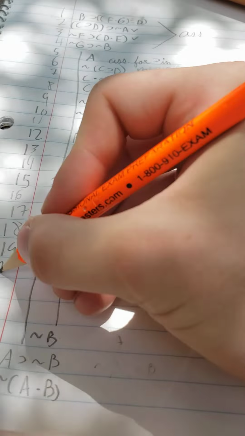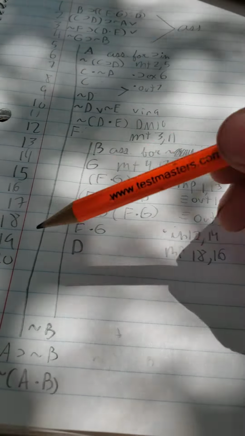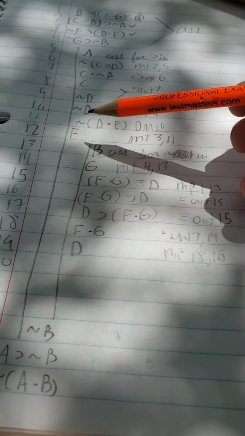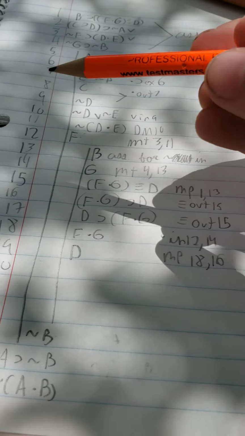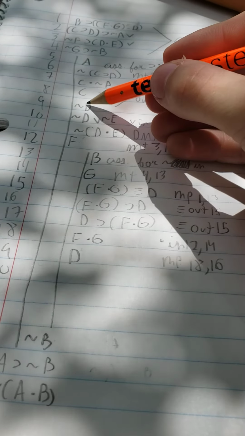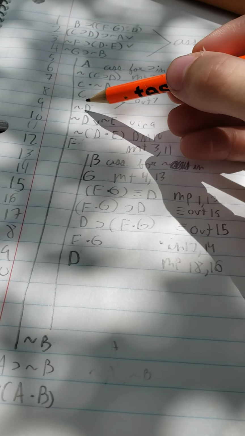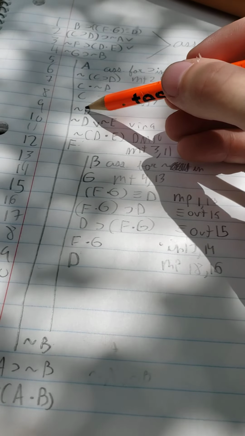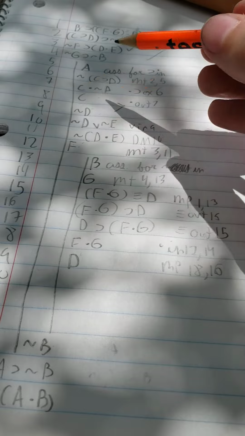Okay, so now with line 20, you see we've got D here, and we've got not D here. So that's a contradiction. So we can bring not D in. We can always bring something from outside of the subproof into the next level. We can't do it the other way, but we can do it this way.